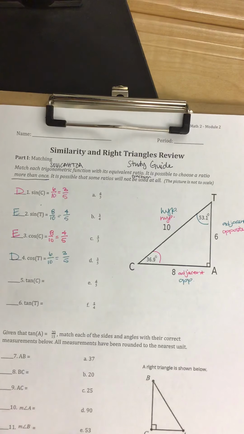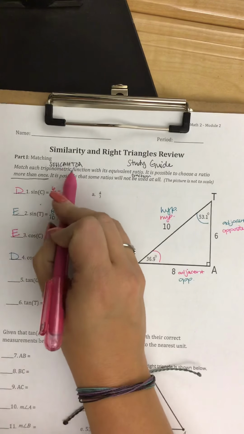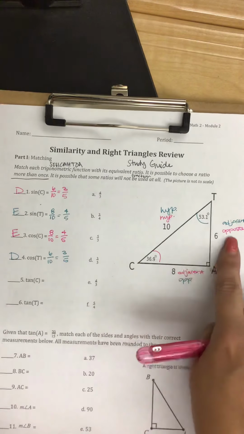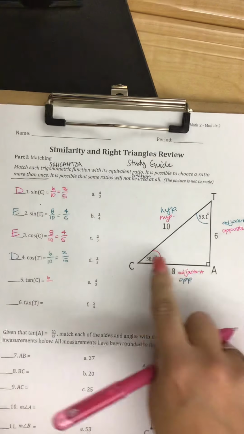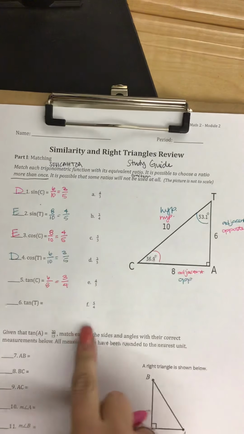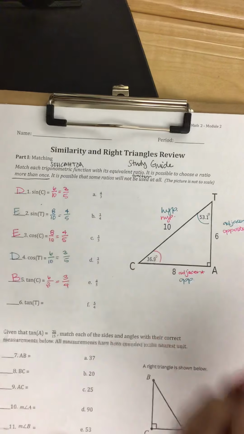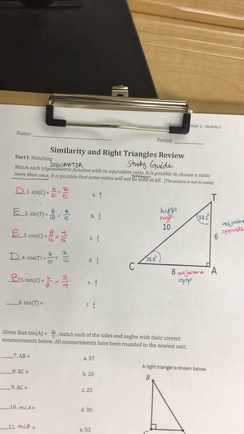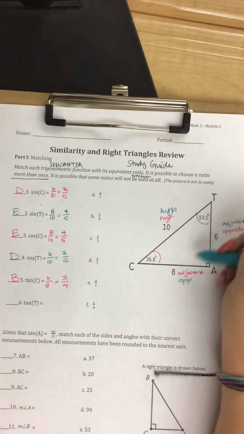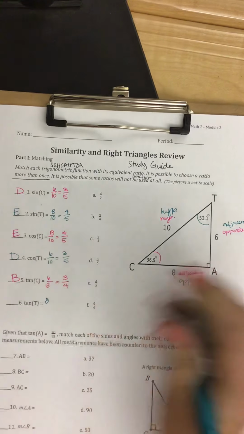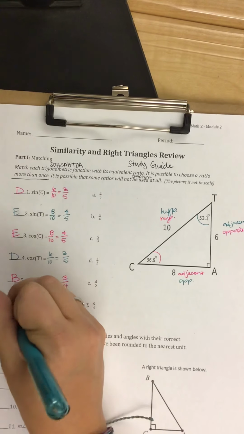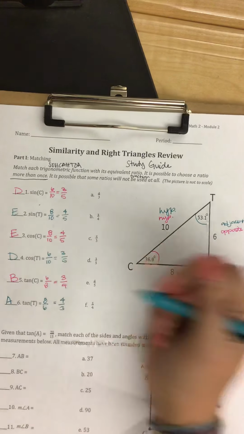Back to C, we want tangent. From SOHCAHTOA, tangent is opposite over adjacent. So for C, opposite is 6, adjacent is 8. That reduces to 3 over 4, which is answer choice B. And lastly, we're doing tangent of T. Tangent is opposite over adjacent, so opposite of T is 8, and adjacent to T is 6, which is 4 over 3. And you might remember that these are reciprocals of each other.